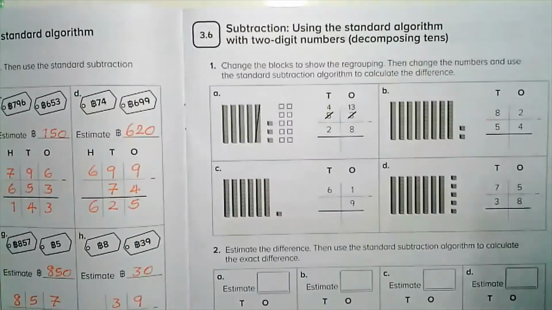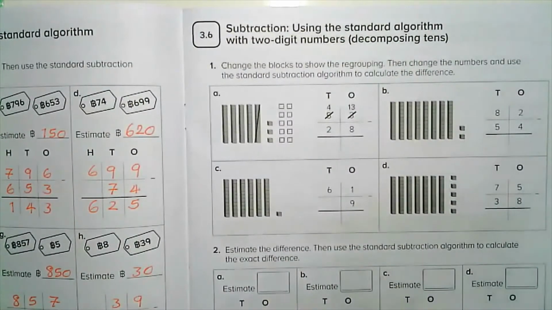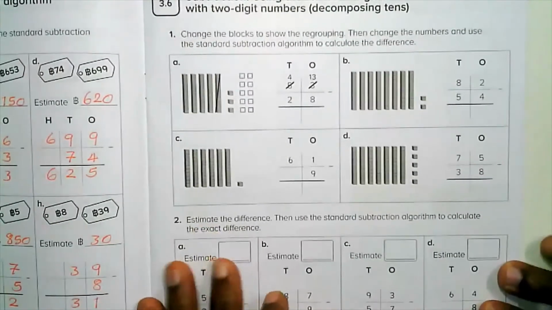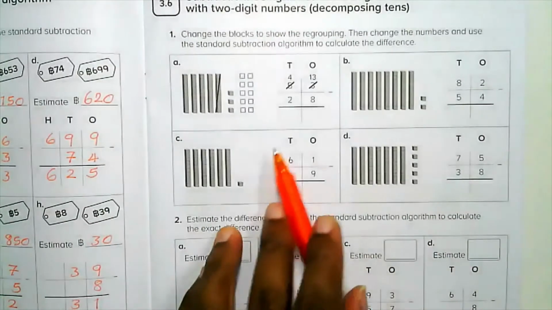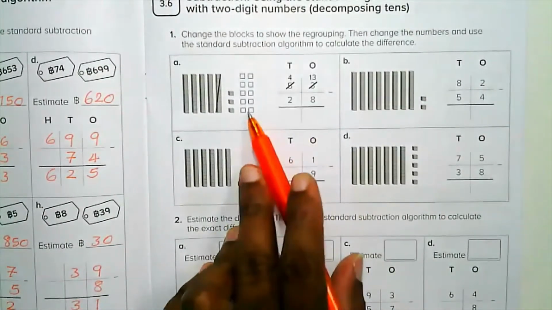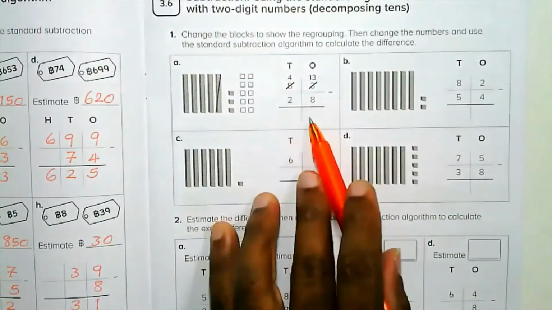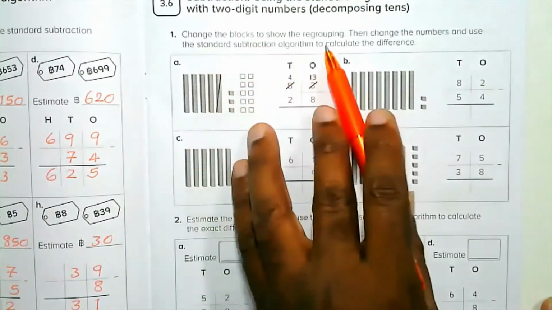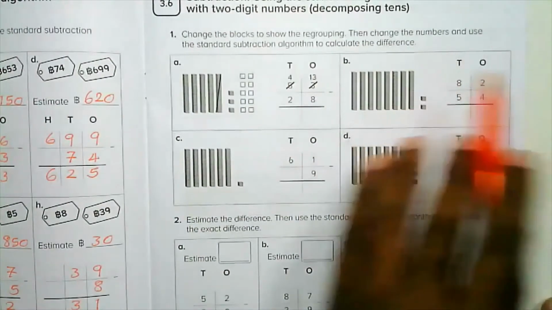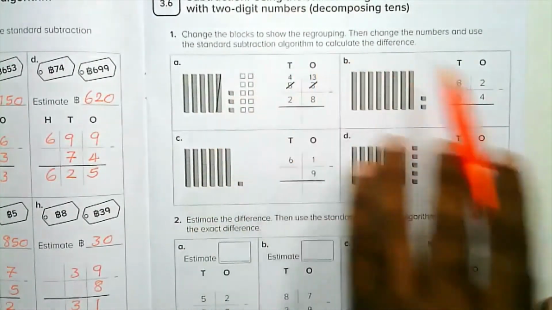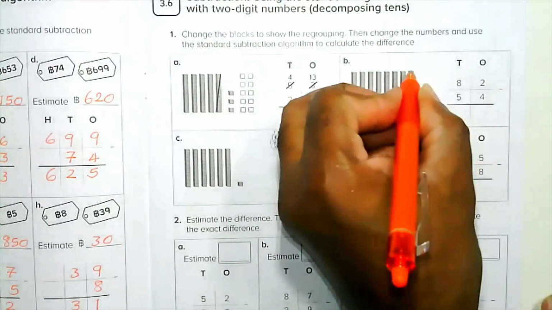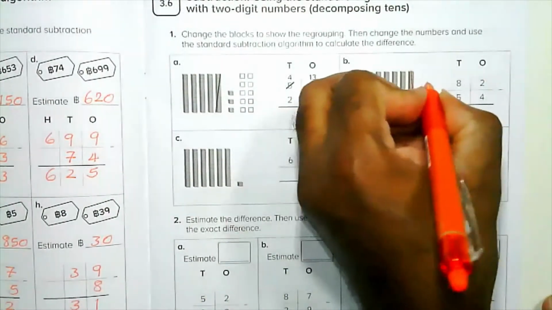Practice 3.6. Yes, we regroup and change the number as appropriate. Change the blocks to show the regrouping, then change the numbers and use the standard subtraction algorithm to calculate the difference. So the same thing, we make this one 10 ones.